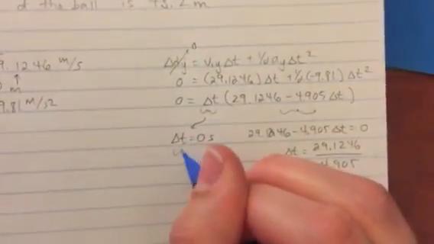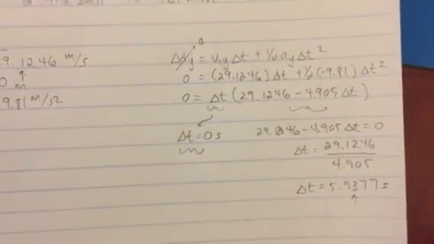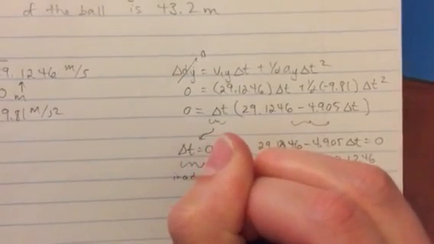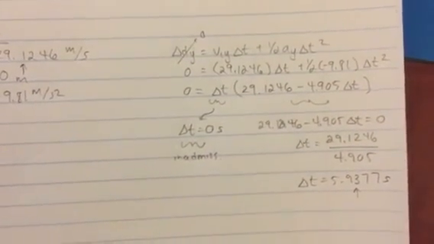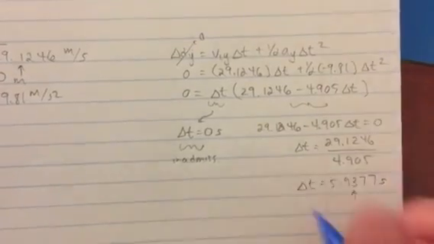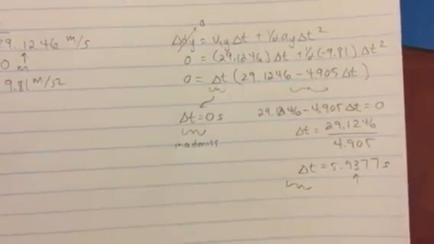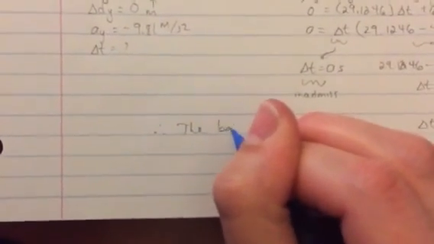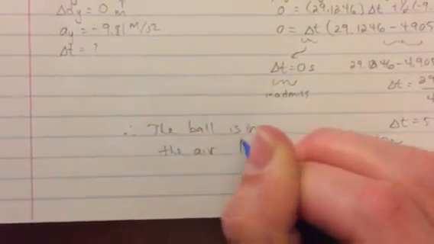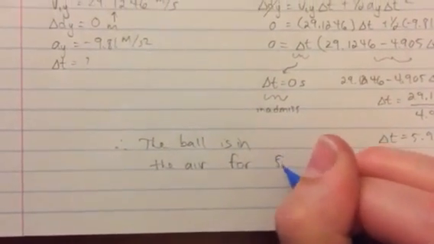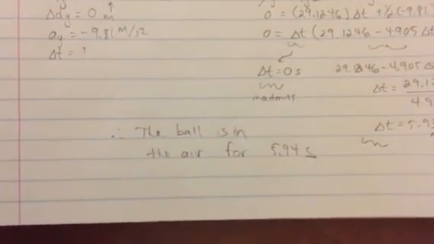Going back to the roots of our equation, we therefore know, based on our interpretation, this point is inadmissible to the problem. It's telling us that at time equals 0, the ball is at 0 vertical displacement, obviously. This is the answer we're interested in. So therefore, the ball is in the air for 5.94 seconds.